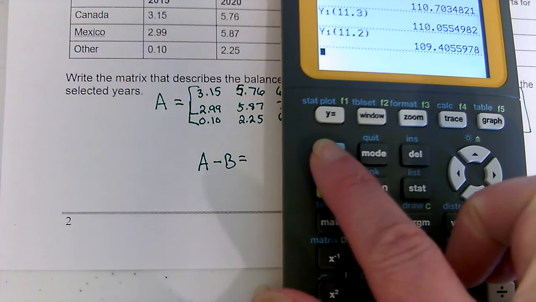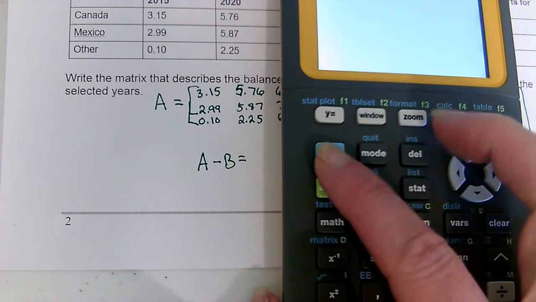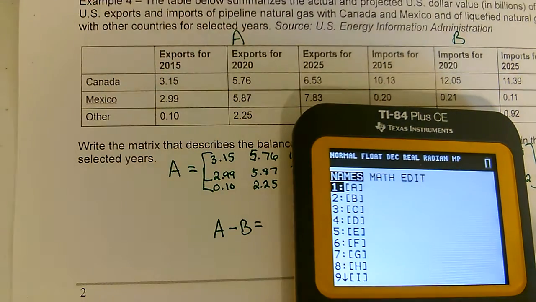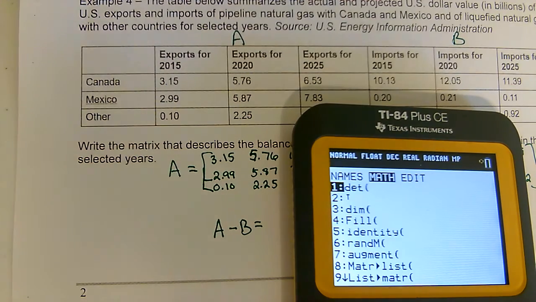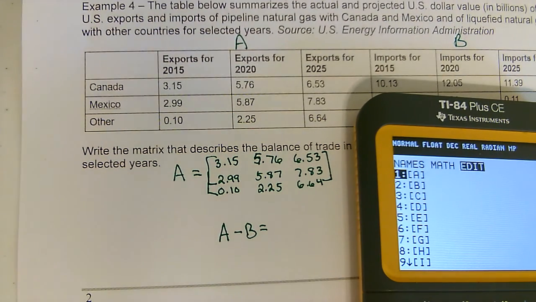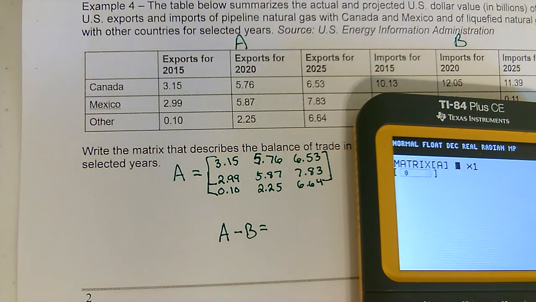It's in blue, so I'm going to clear out everything else. I'm going to press second matrix. And it lists out a whole bunch of names of matrices. But we are wanting to create one. So we are going to go over to Edit. And I'm going to edit A to match what we have written there.